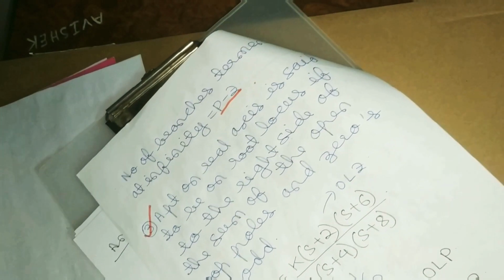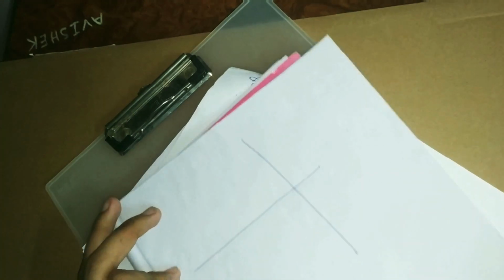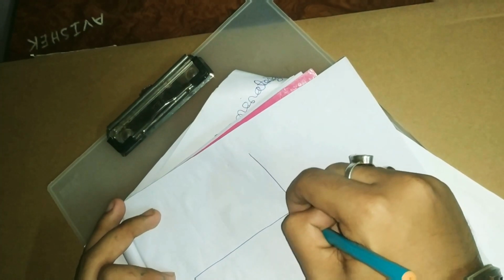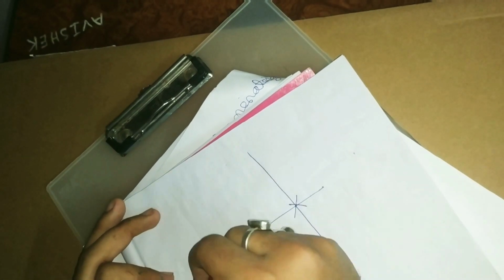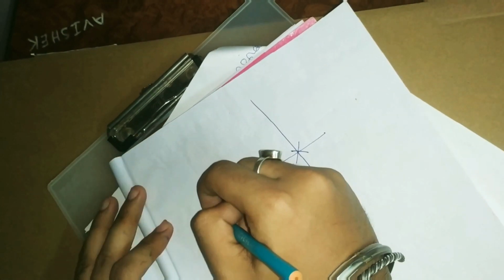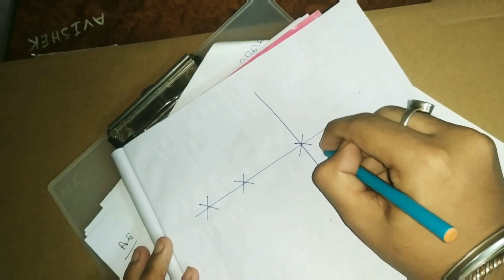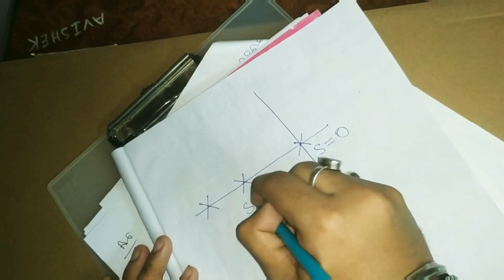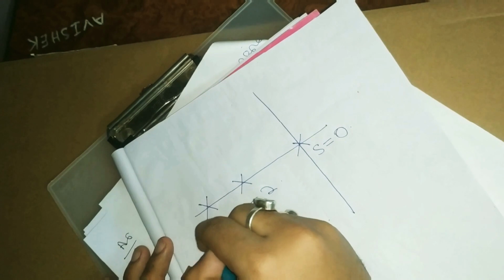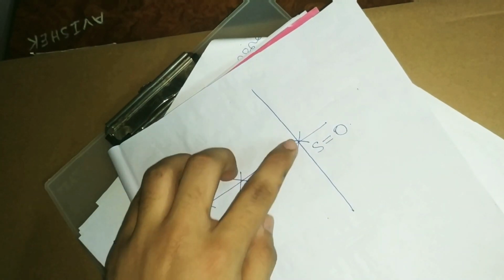See, this is the S-plane. Here we have poles, one at S equals 0, one at S equals 2, and one at S equals 4. So we have to start checking from this point.